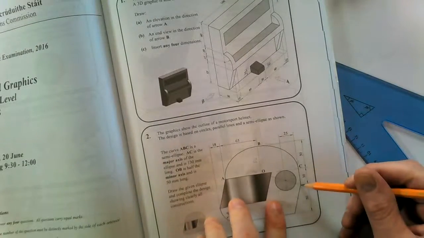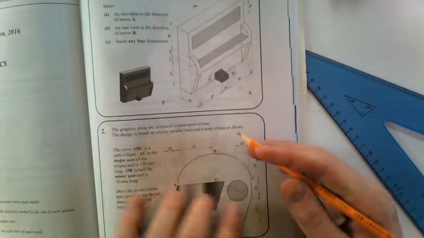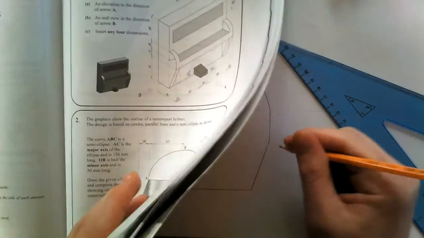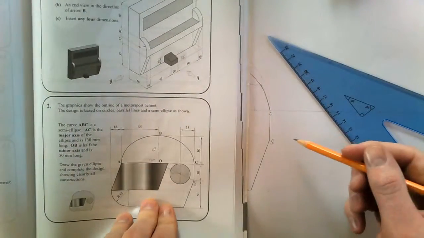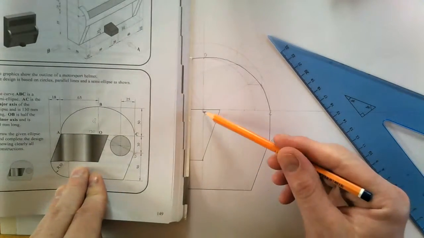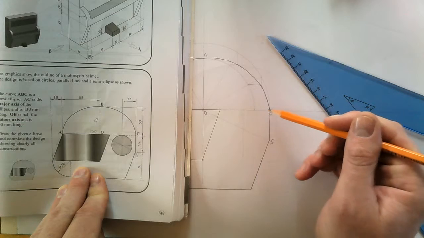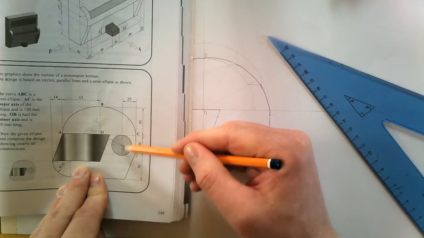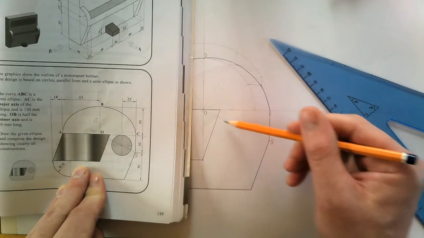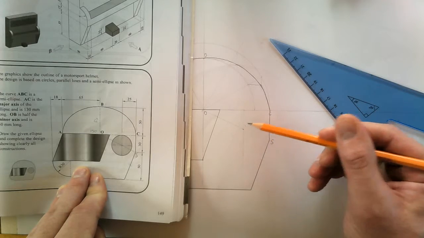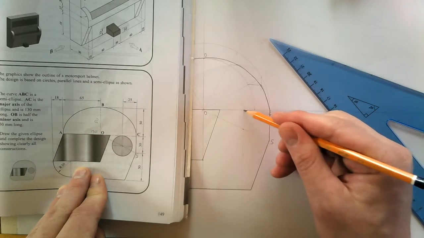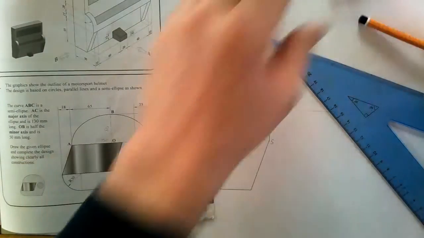Okay, so we've done that. We call this S. So we've joined S back to O. We come in from C, 25, perpendicular line down, and where it intersected our line here gives the center point of the circle. Now this distance here is the radius of the circle where it hits our major axis.